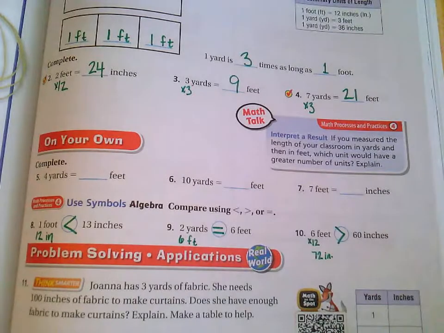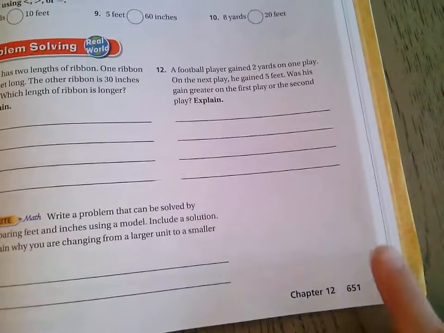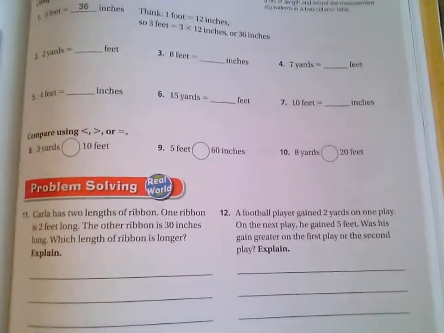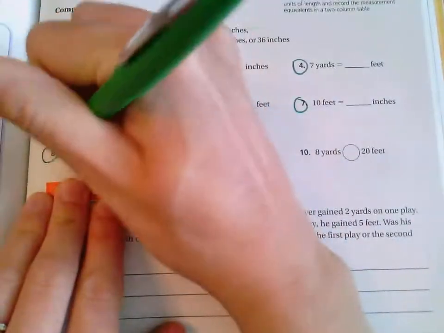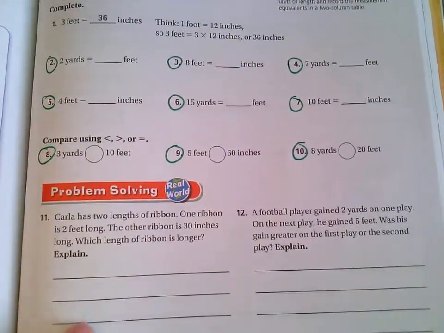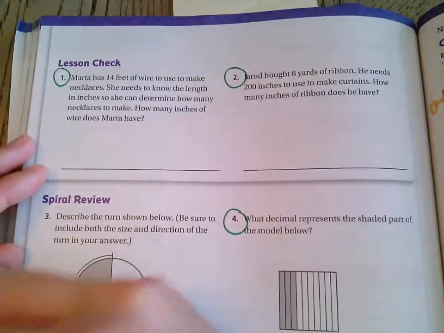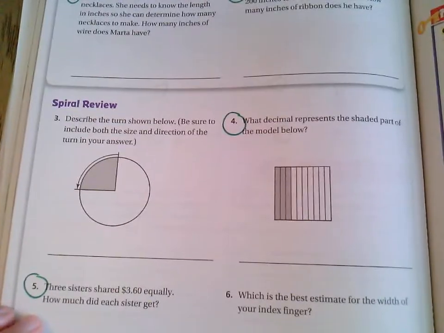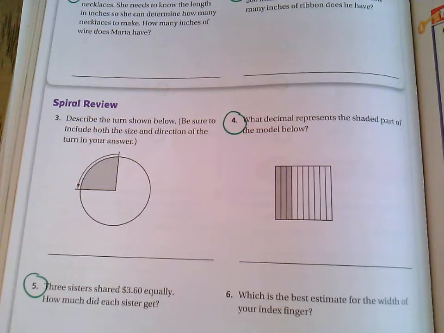Okay, for your homework for today and what you're going to upload to Schoology, I want you to go to page 651 right here. And I just want you to practice this. So you're actually going to do all of these, 2 through 10. Okay? And then on the back, I want you to do numbers 1, 2, 4, and 5. And when you're done with that, you can upload it to Schoology, and that way we can continue on with the next lesson, which is more customary units.